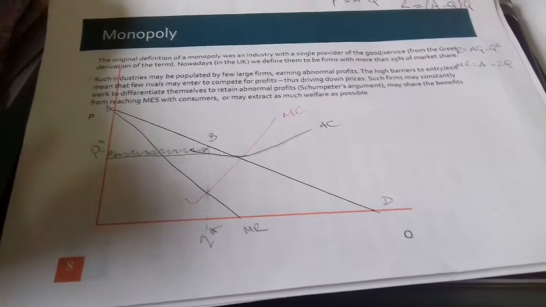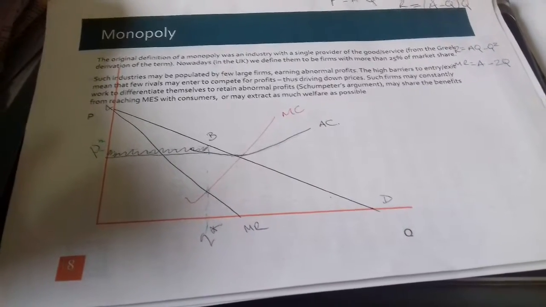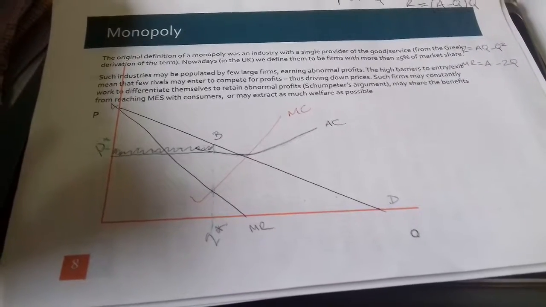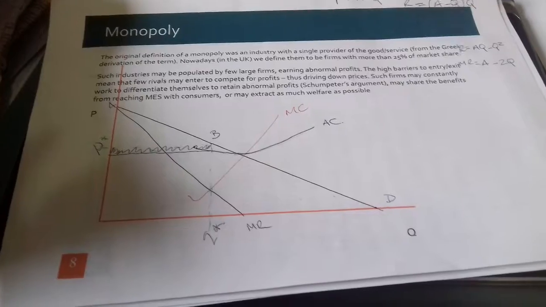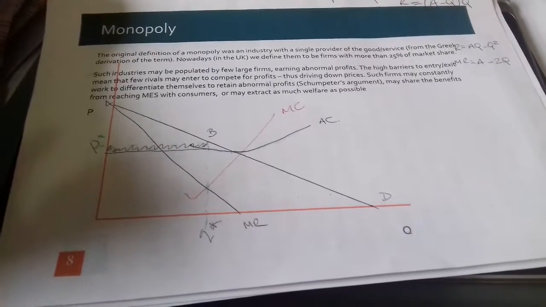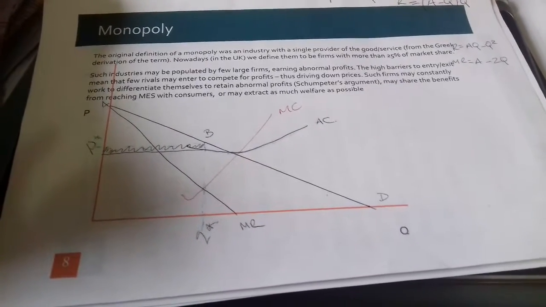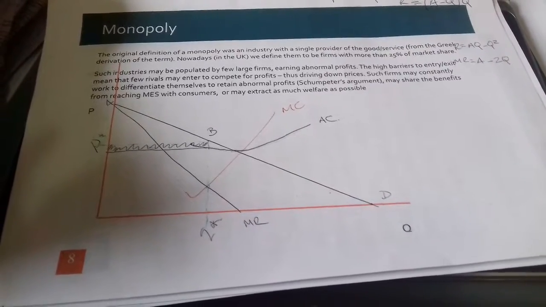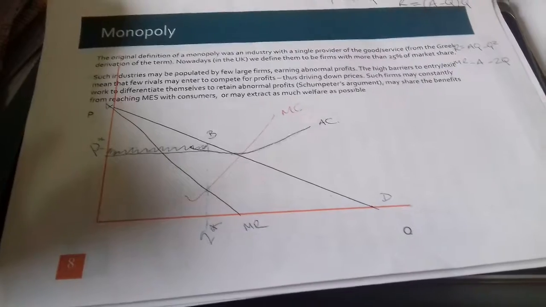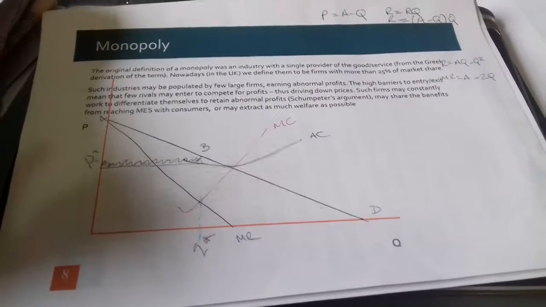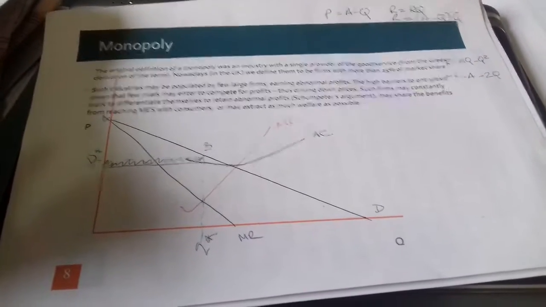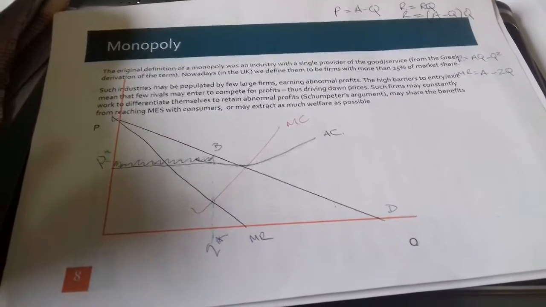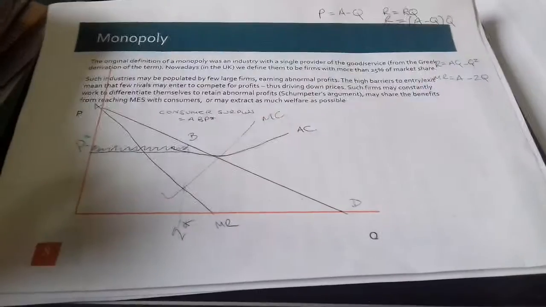The area that is now designated A B P star represents consumer surplus. So this is a benefit to the consumer because they were willing to pay greater than P star. So this is consumer surplus. Identifying the consumer surplus is really important when we're looking at the difference in consumer surplus associated with monopolies and perfectly competitive markets. So A, B, P star is consumer surplus.